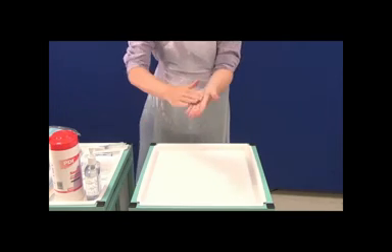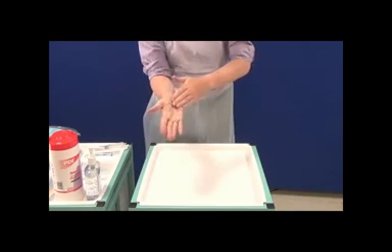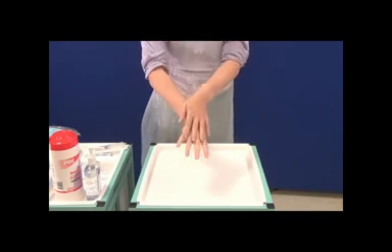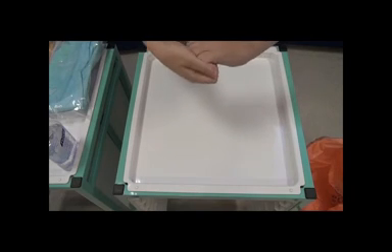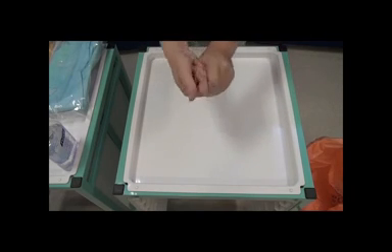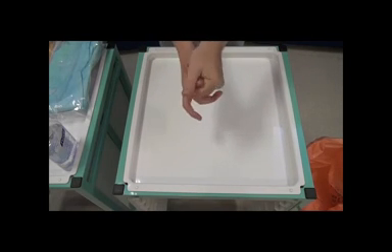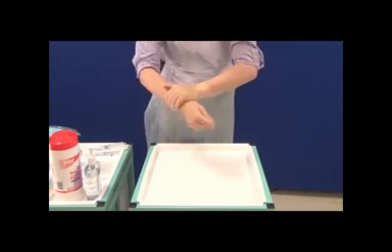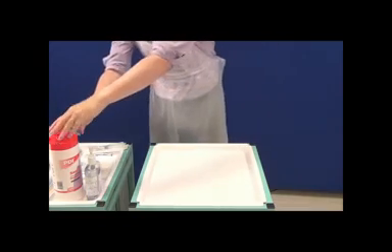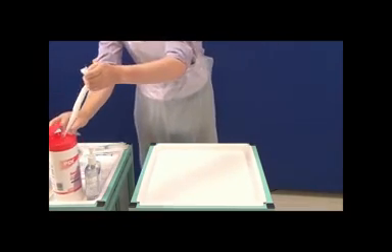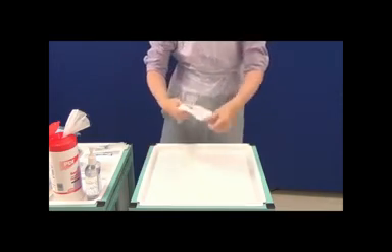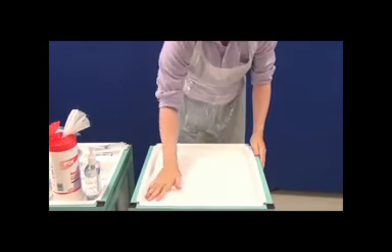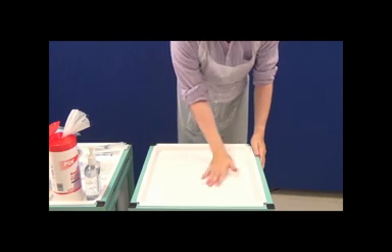So begin the procedure by putting on an apron and washing your hands. Then take a wipe and clean the surface in which you're going to create your sterile field.